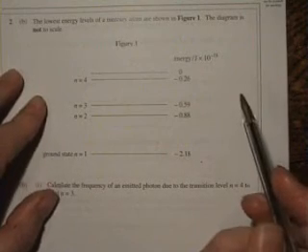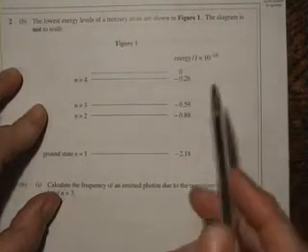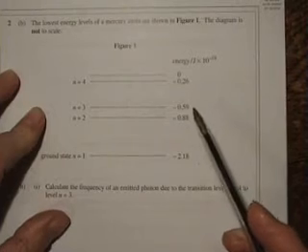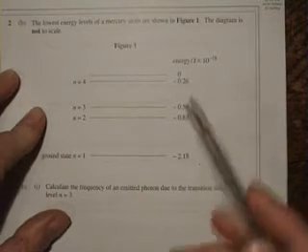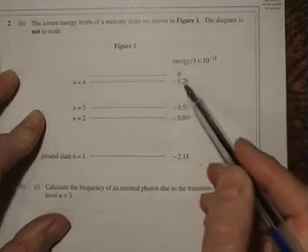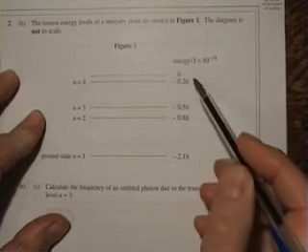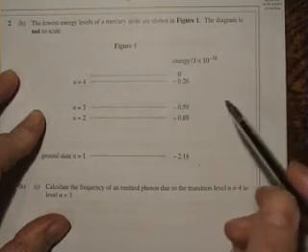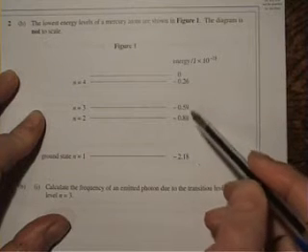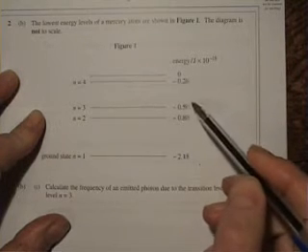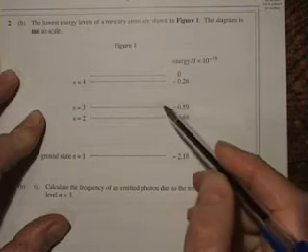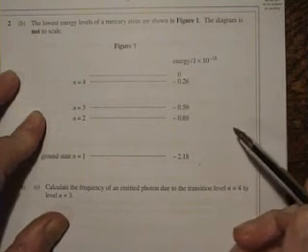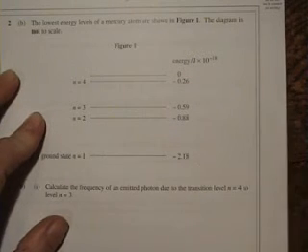And it does say the diagram is not to scale. Usually when it says the diagram is not to scale, it means they just haven't bothered to draw it particularly carefully. Here, I think they've actually deliberately tried to be unhelpful. So if we look at these differences, the difference between minus 0.26 and minus 0.59, what's that, 0.33, and that's shown as quite a big gap. The difference between 0.59 and 0.88, well that's almost 0.3. Looks much smaller.